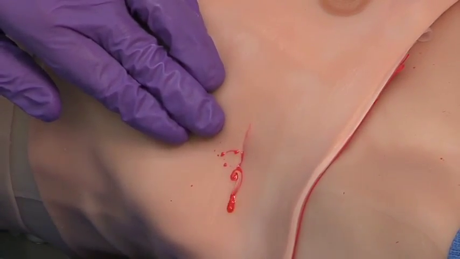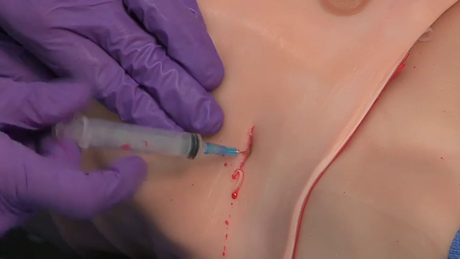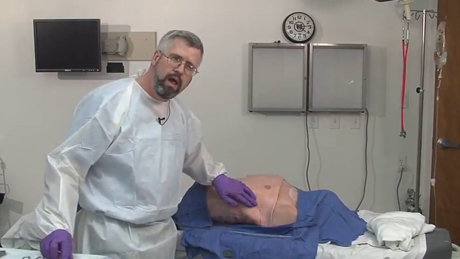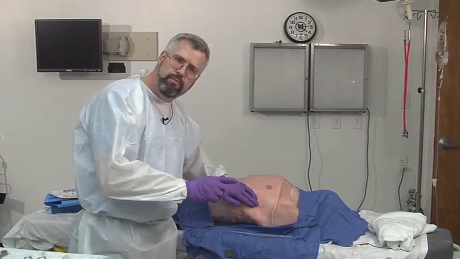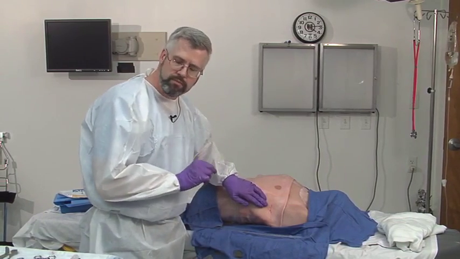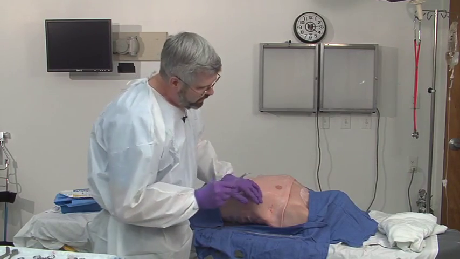I'm then going to take my anesthesia and infiltrate a little bit more anesthesia on top of the rib. The other key point here is you want to go on top of the rib, not under the rib, because the neurovascular bundle is under the rib and you'll cause intercostal bleeding if you do that. The other key here is to use a large clamp.